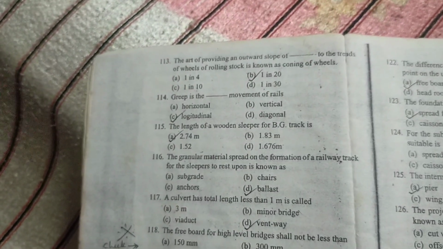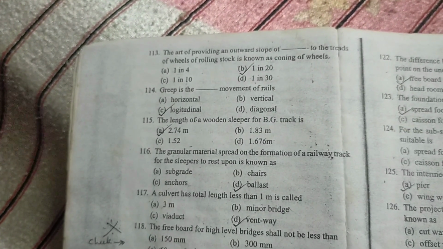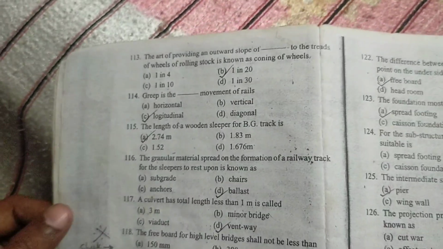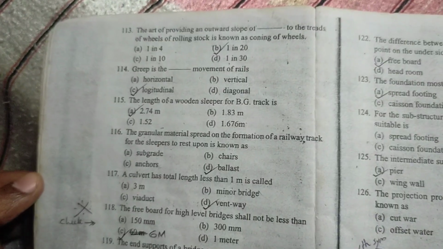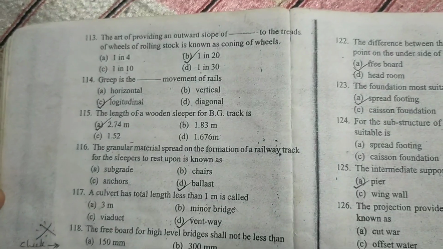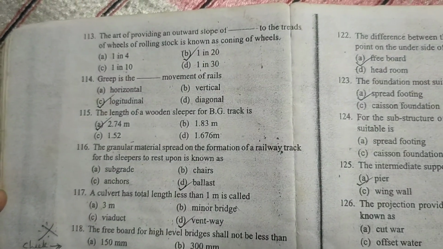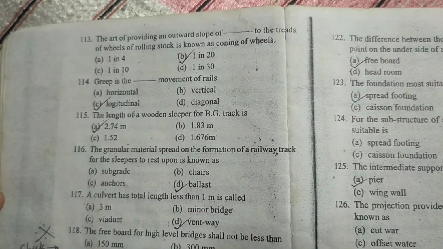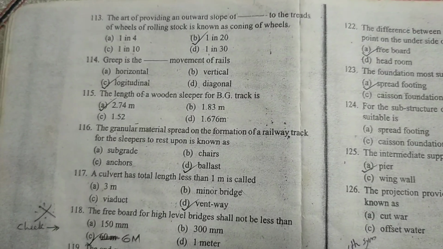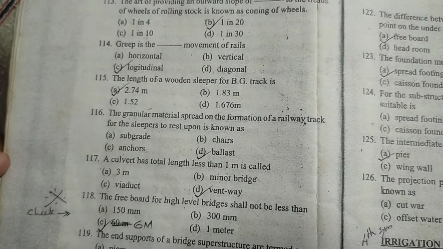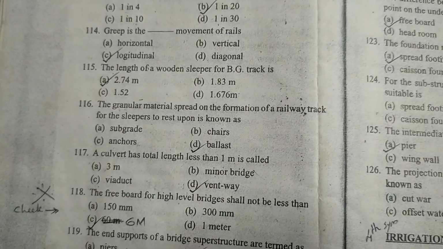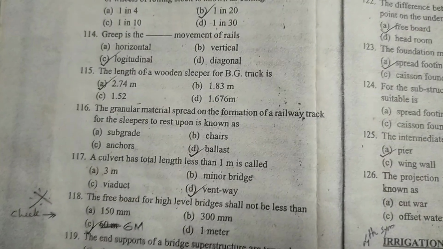The art of providing an outward slope of 1 in 20 to the tread of wheels of rolling stock is known as coning of wheels. Creep is the longitudinal movement of rails. The length of a wooden sleeper for broad gauge track is 2.74 meter.